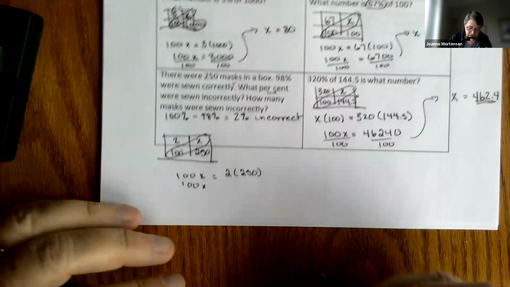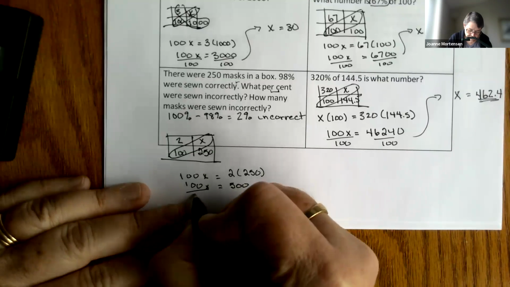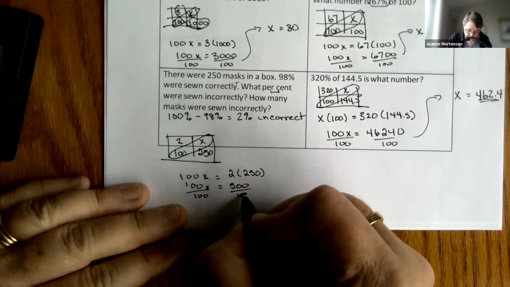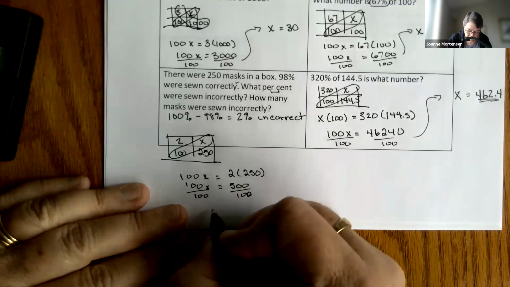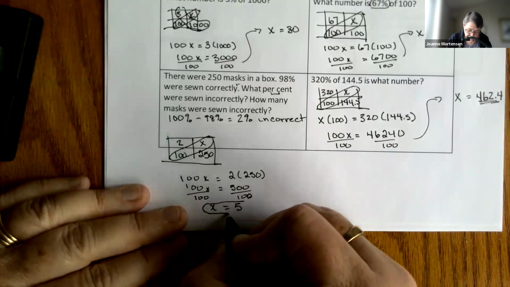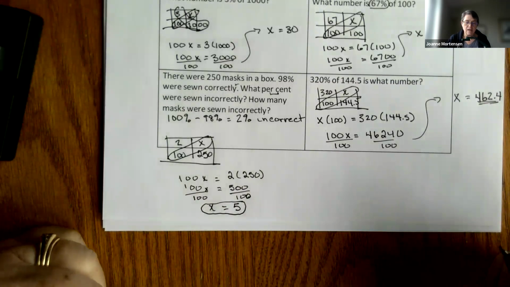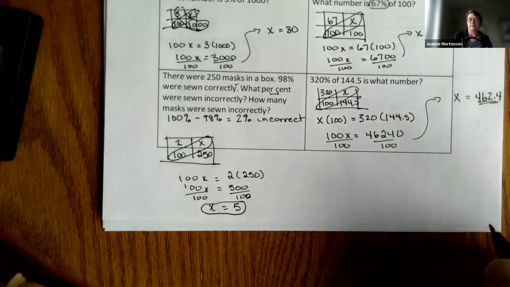Don't need you squinting to try and see what I'm writing. 500, divided by 100, divided by 100. X is equal to 5. So there we go. So there'd be 5 masks in that box that were sewn incorrectly.